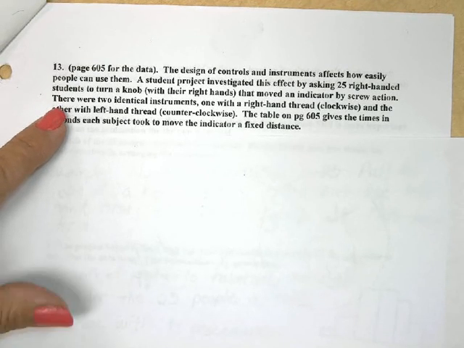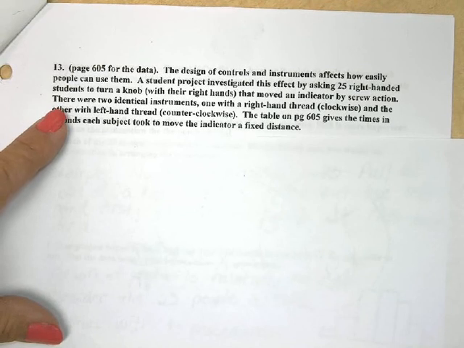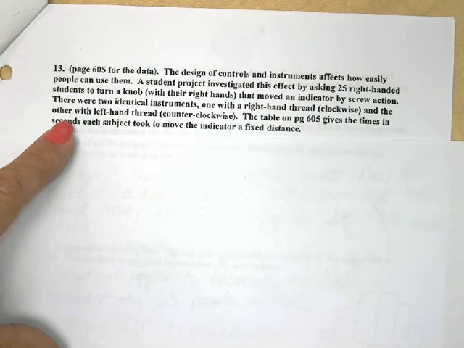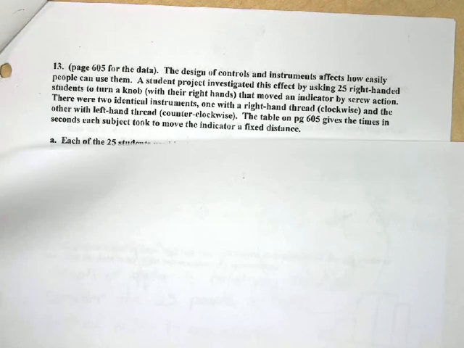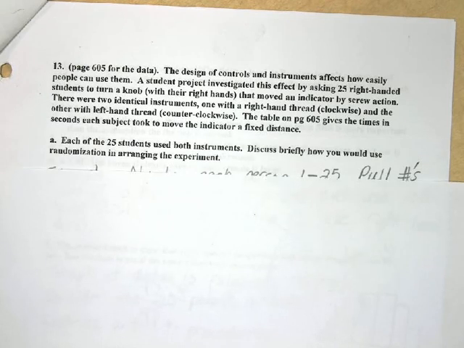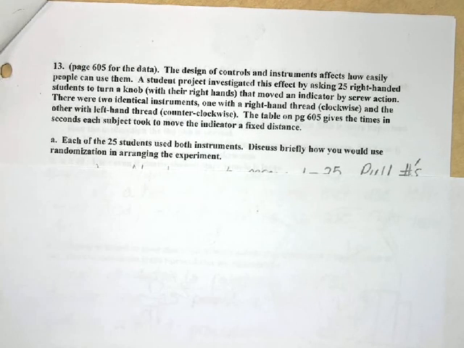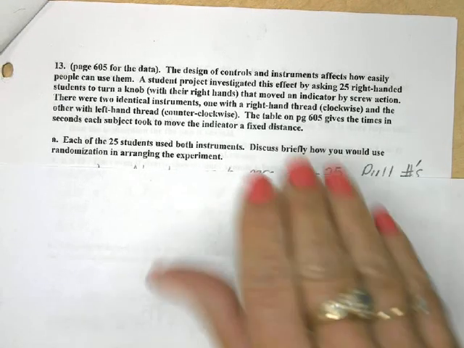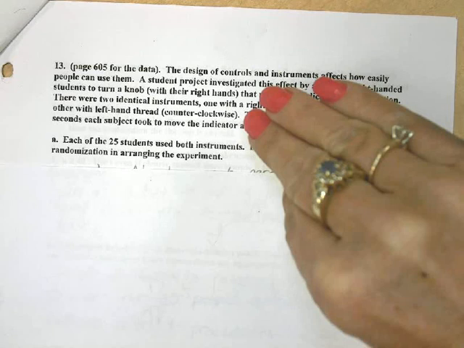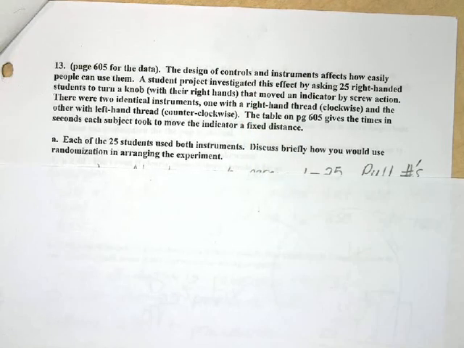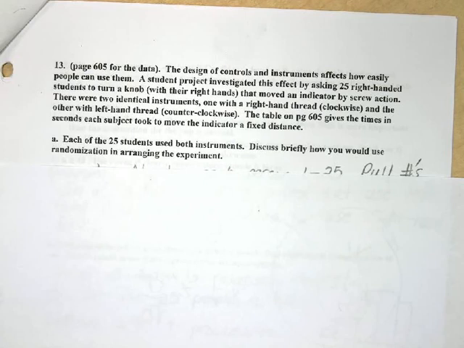There are two identical instruments, one with a right-hand thread that turns clockwise and the other with a left-hand thread that turns counterclockwise. The table on page 605 gives the times in seconds each person took to move the indicator a fixed distance. If you look at the table, you'll see the situation. Again, all these people were turning with their right hand, and they were either turning the knob in a clockwise direction or in a counterclockwise direction. And we're trying to see if there's a difference in how they can do these turns.